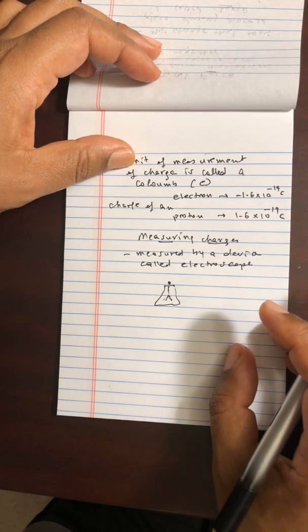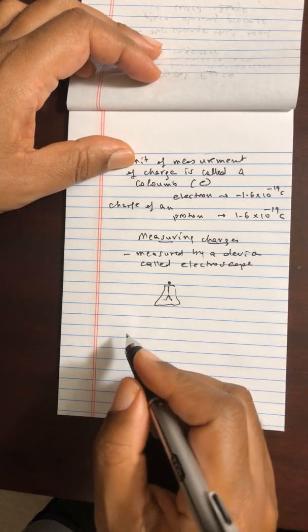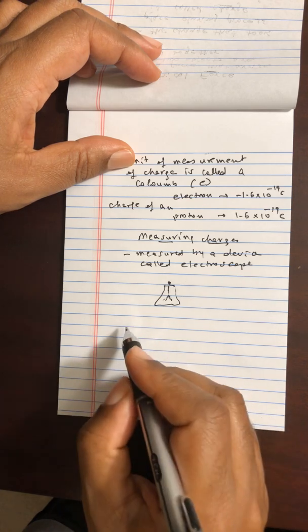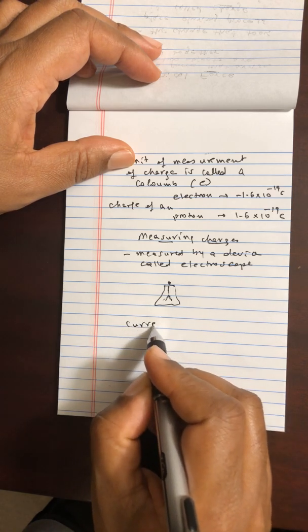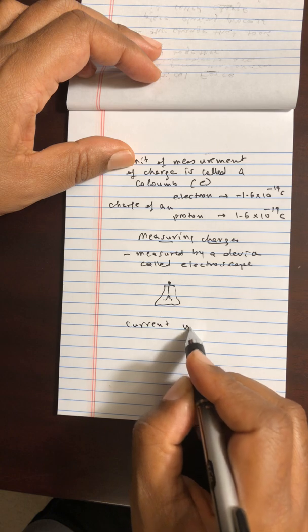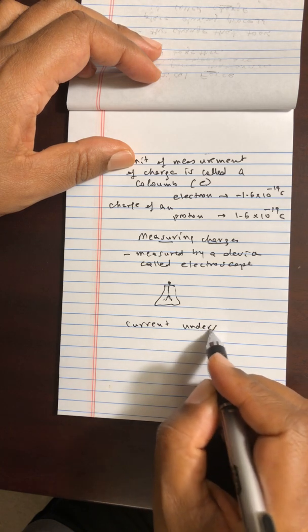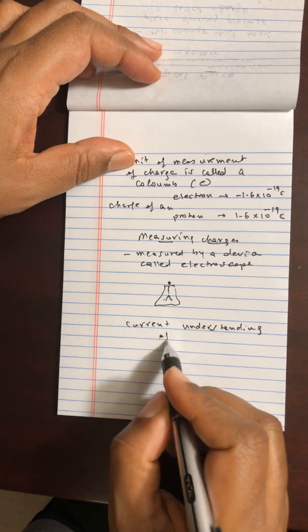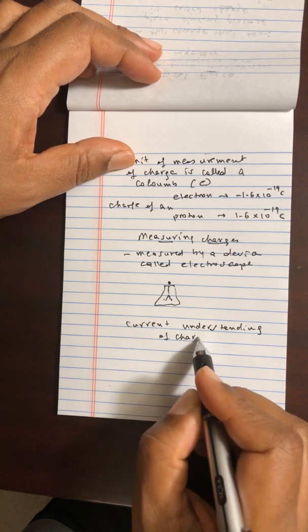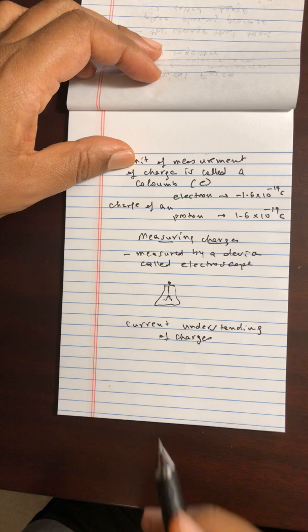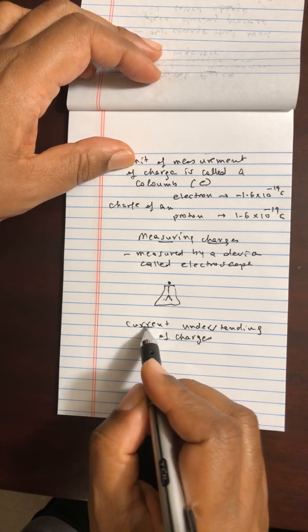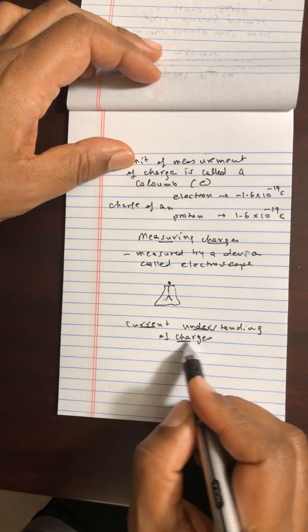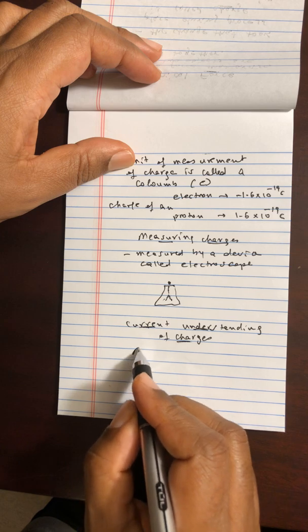Nobody knows what charges are, but we're going to look at the current understanding of charges. According to quantum mechanics, charges are actually a cloud, but the easier interpretation is the Rutherford model. So we're going to look at the Rutherford model of the atom.